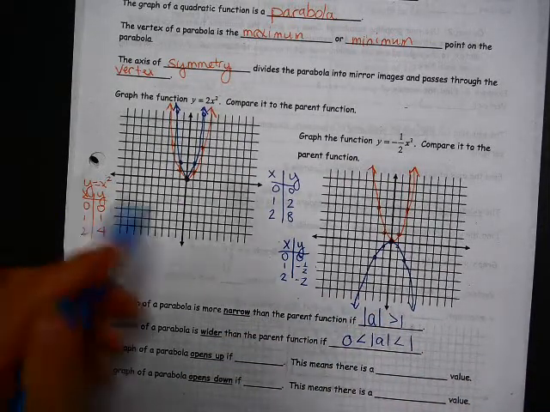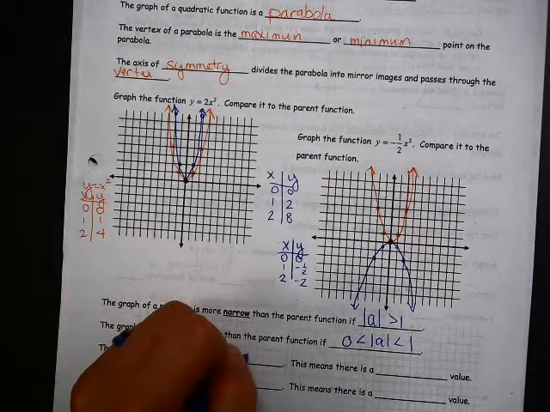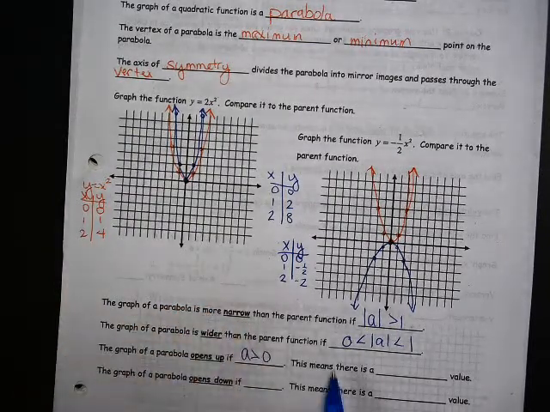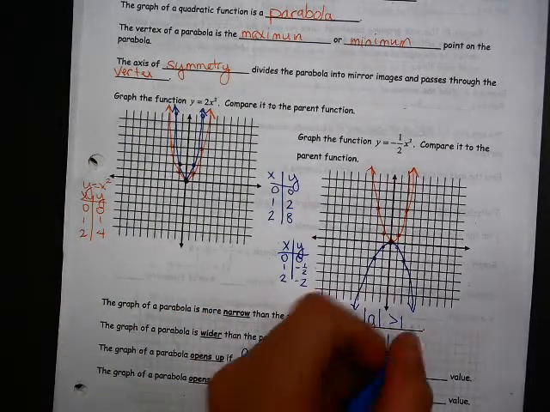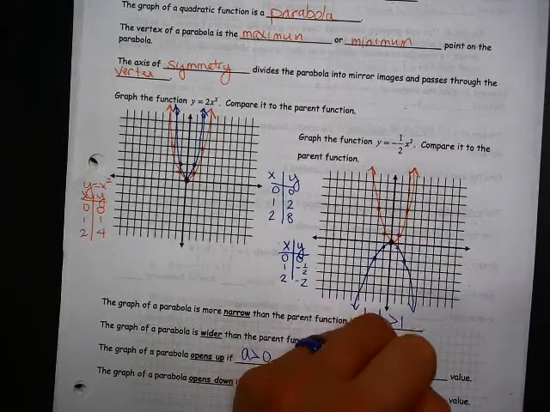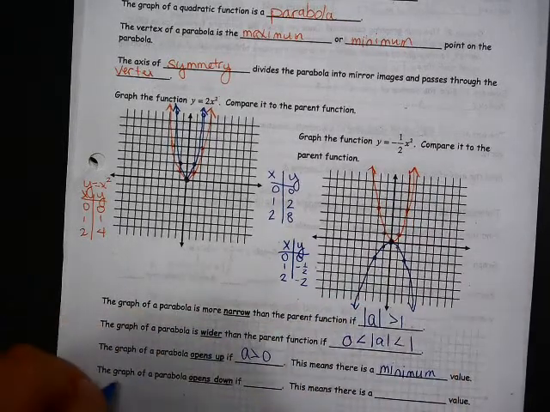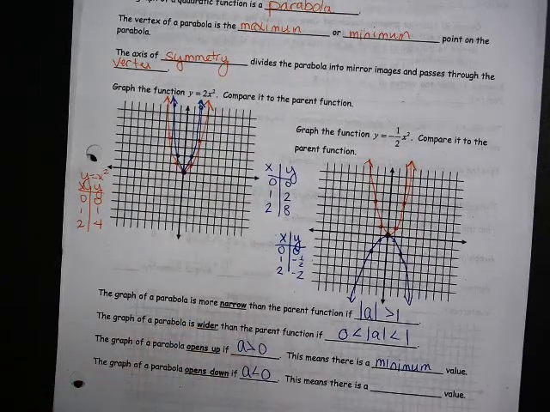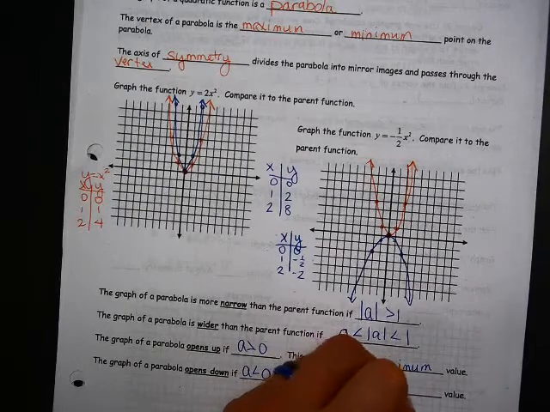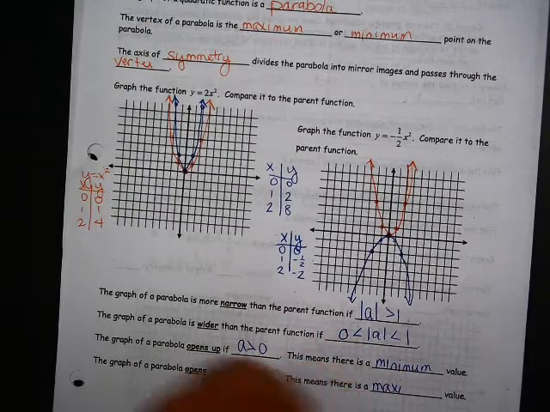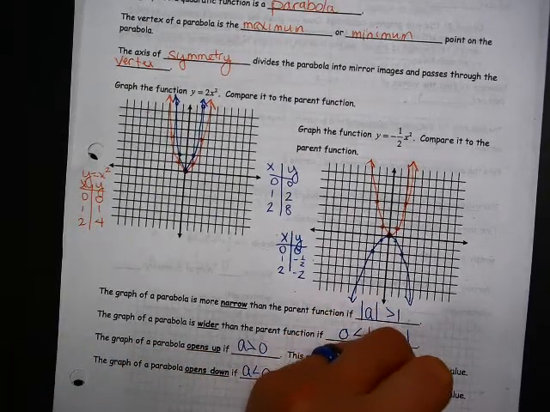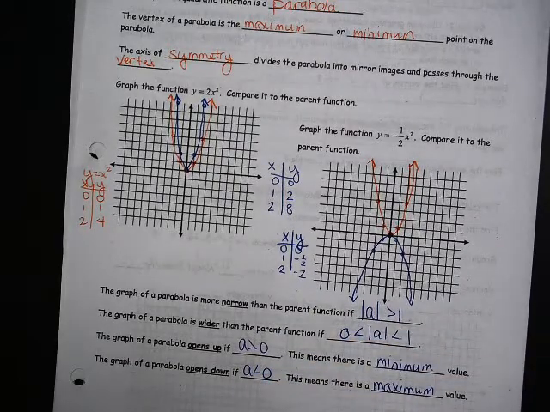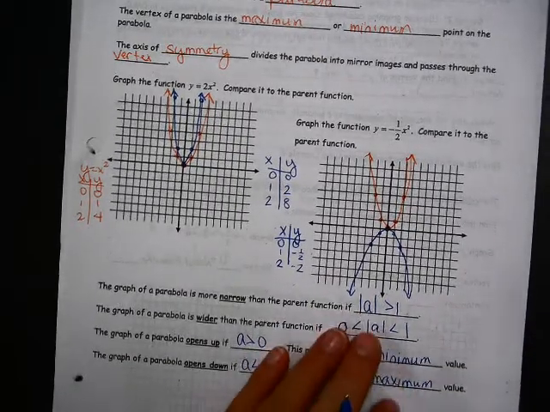The graph of a parabola opens up if a is greater than 0, and this means that there is a minimum value, and the graph of a parabola opens down if a is less than 0, and this means that there is a maximum value. It's kind of like an umbrella and maybe a canoe. Okay, so that's that. Hopefully it's not too challenging.